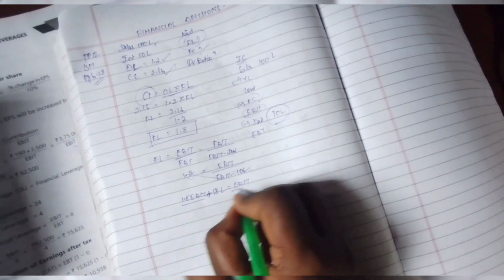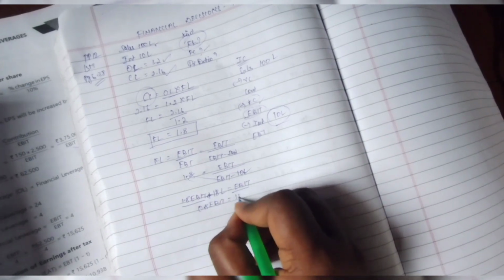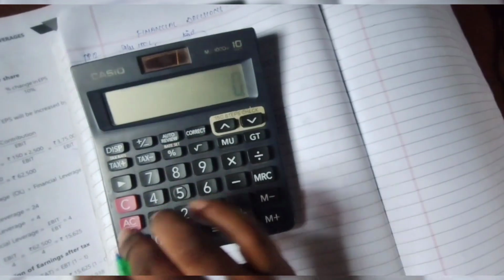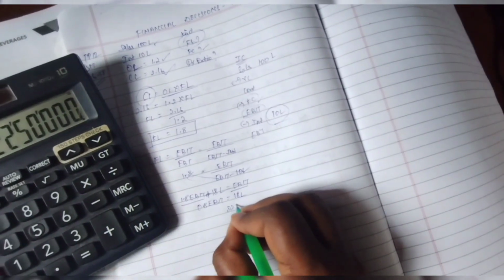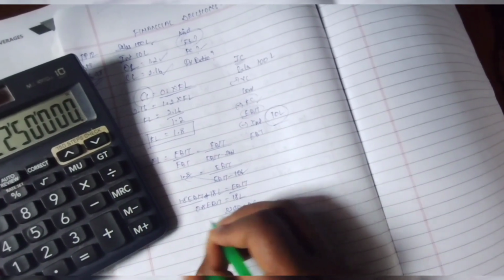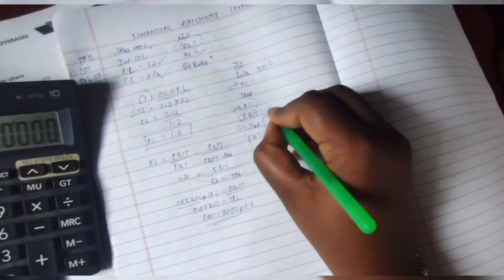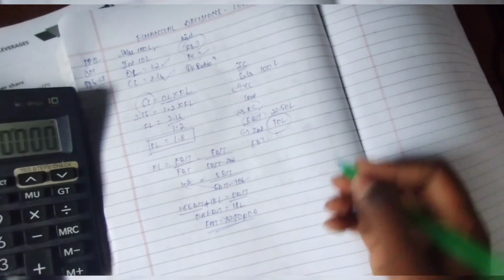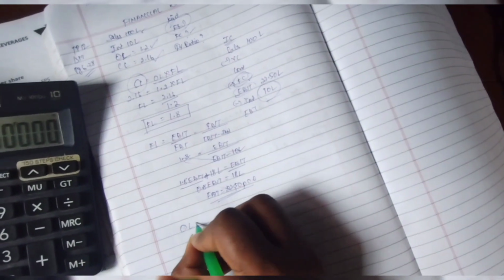When 1.8 EBIT minus 1 EBIT, we get 0.8 EBIT is equal to 18 lakh. When we divide 18 lakh by 0.8, we get 22 lakh 50,000, which is nothing but the EBIT we just found out.